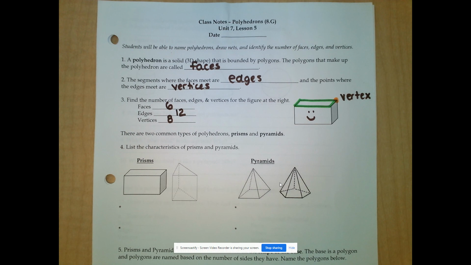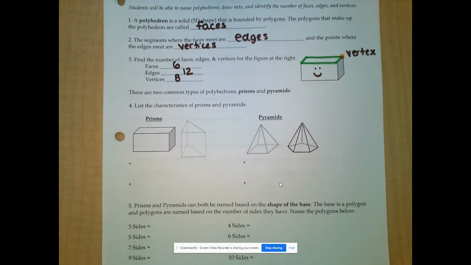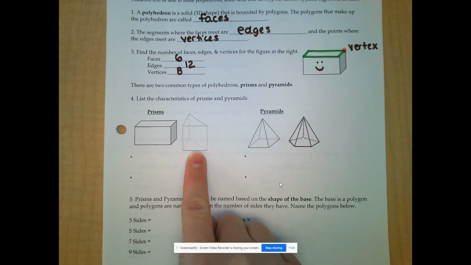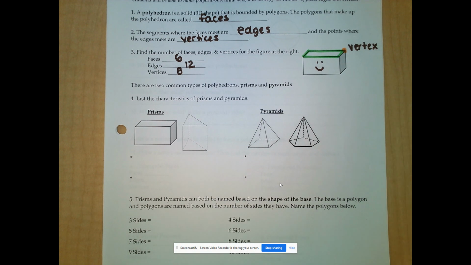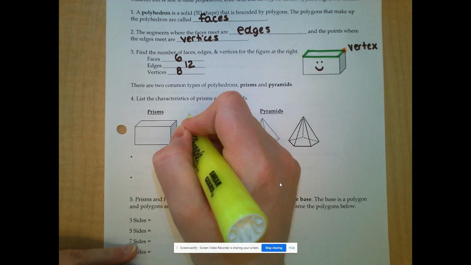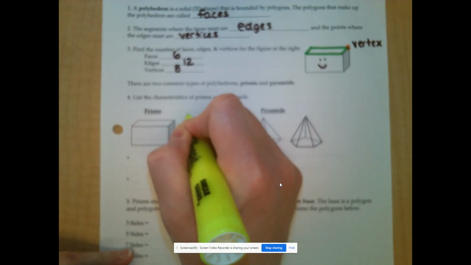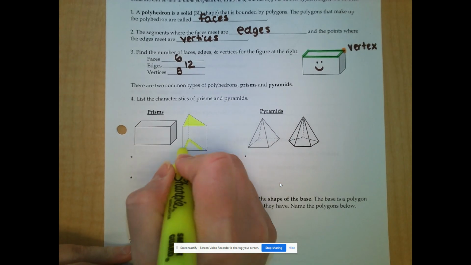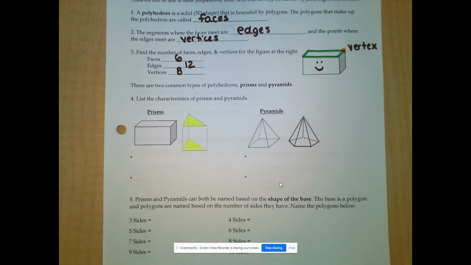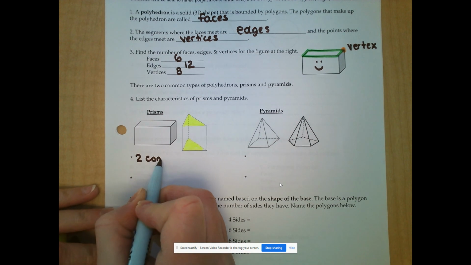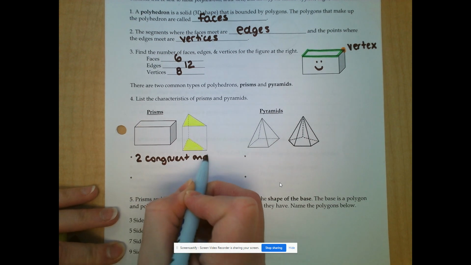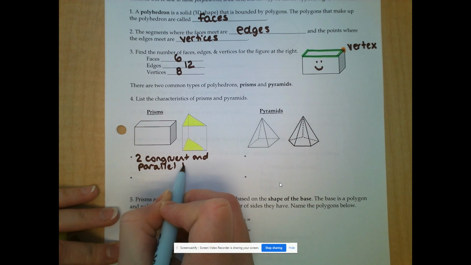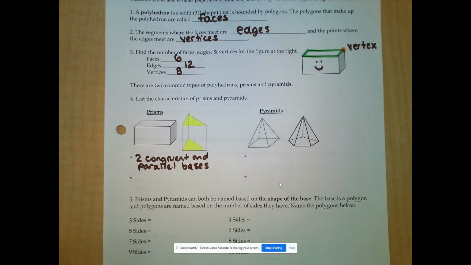There are 2 common types of polyhedrons, prisms and pyramids. The one we were just looking at is a prism. You can also see that this one next to it is a prism as well. Prisms have 2 congruent bases. On this one, the triangle at the top and the triangle at the bottom are congruent, same size and same shape, and they have to be parallel. If you have a horizontal base on the bottom, you also have to have a horizontal base on the top. So we would say 2 congruent and parallel bases.